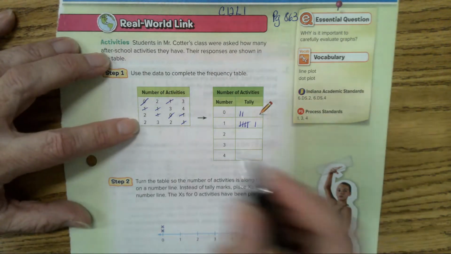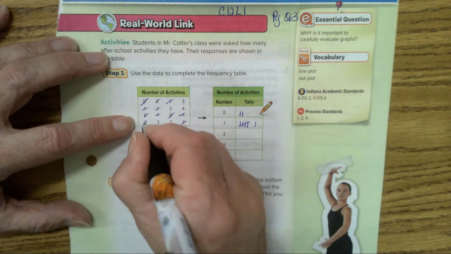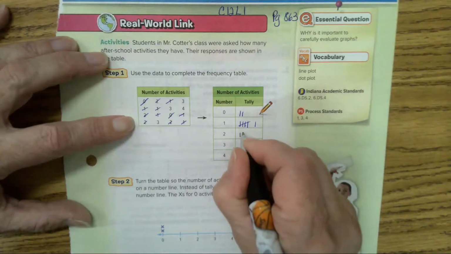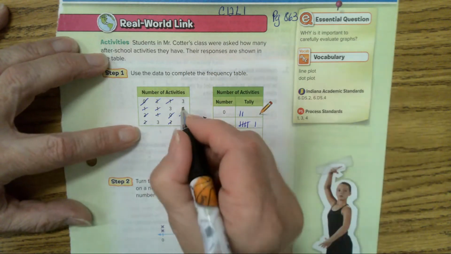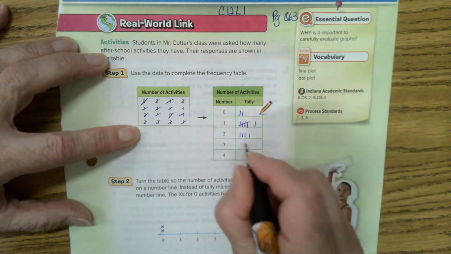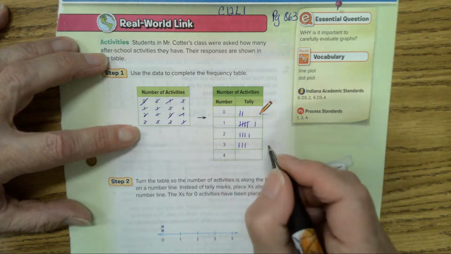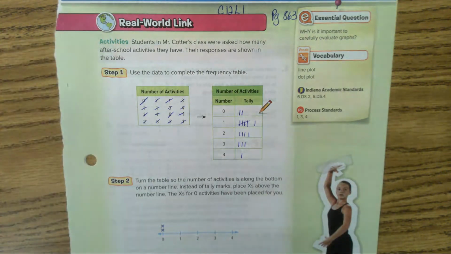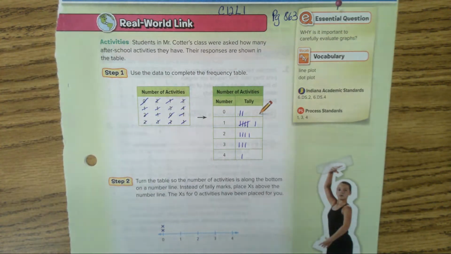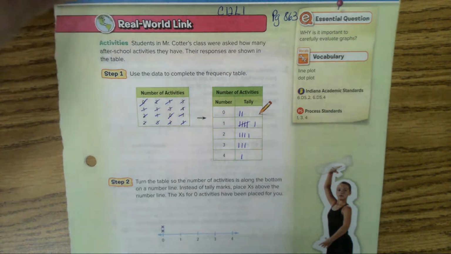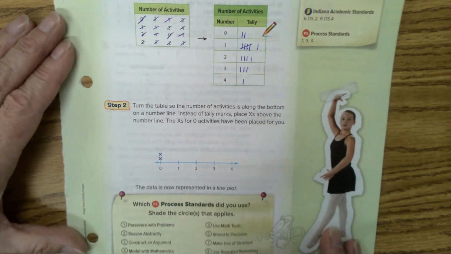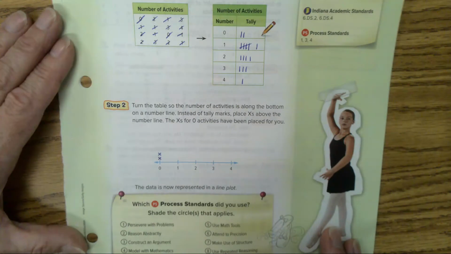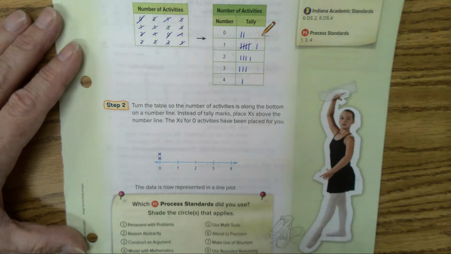How many 2s are there? 1, 2, 3, 4. How many 3s? 1, 2, 3. And 1, 4. So everyone has their tally marks. That's easy, isn't it? The next thing you do is step 2. It says turn the table so the number of activities is along the bottom of a number line instead of tally marks. So you're going to place X's above the number line.